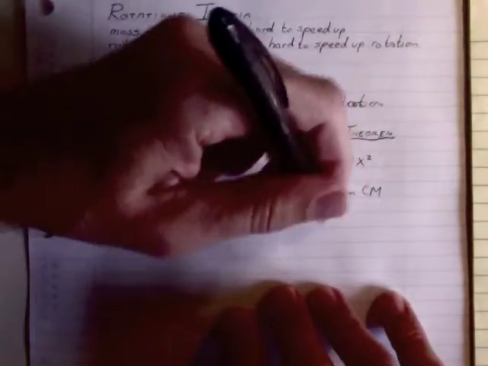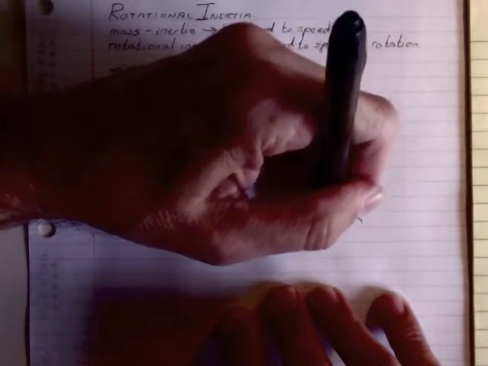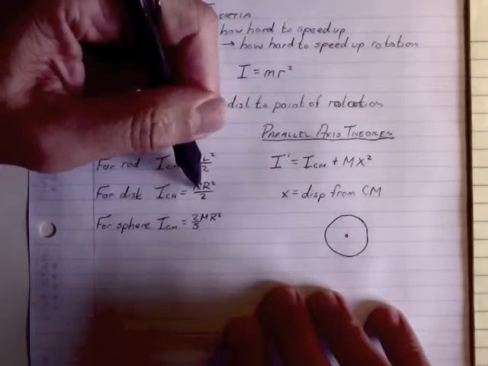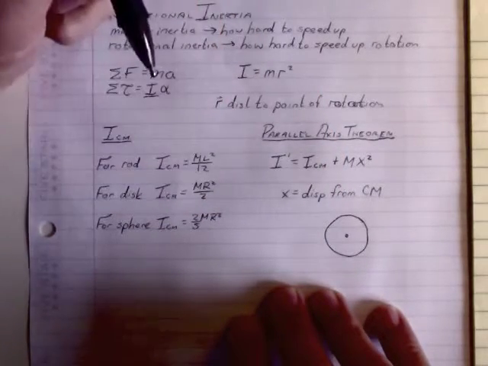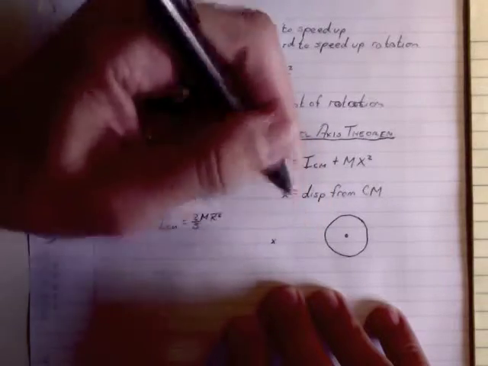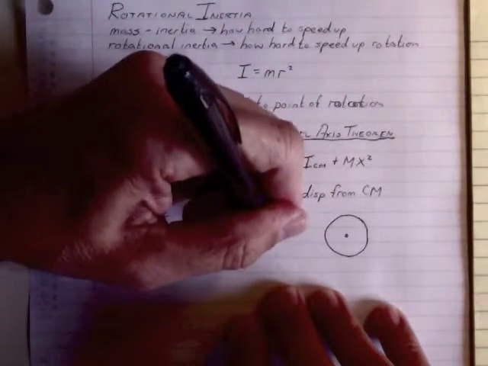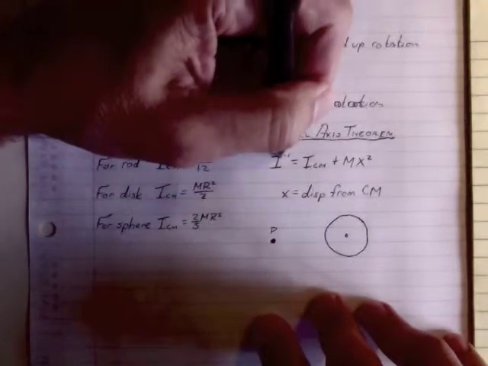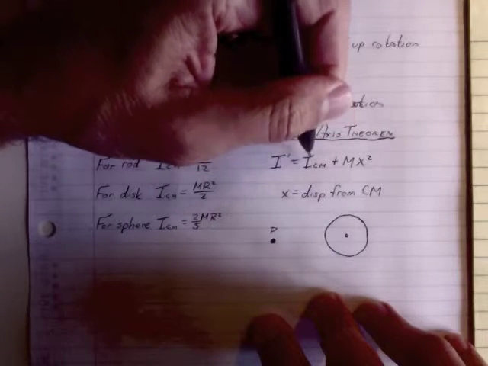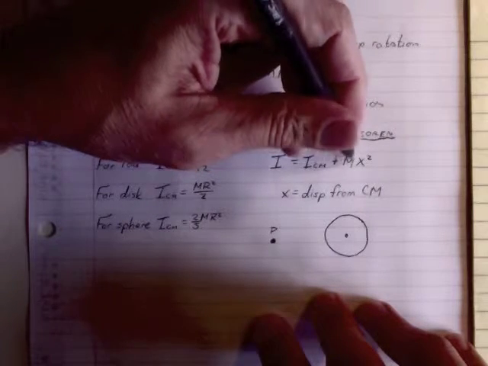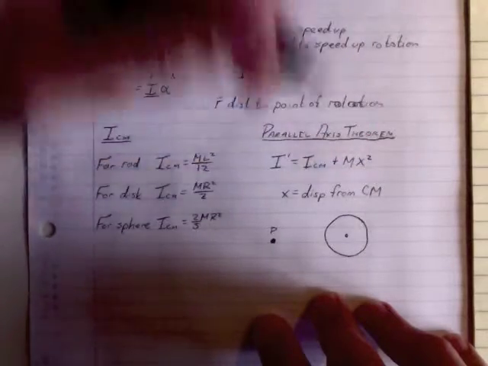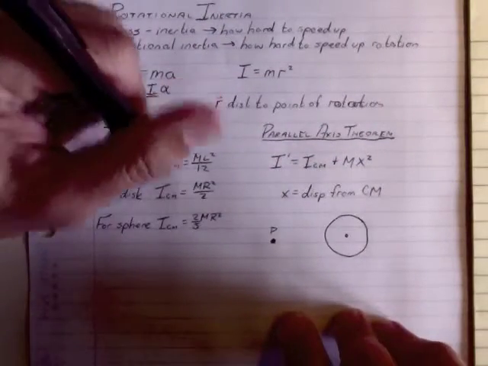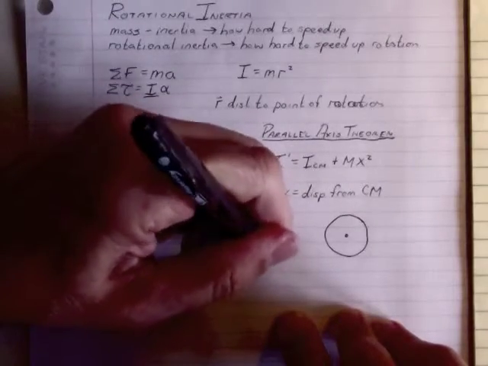So for example, let's take a disk right here. If we rotate it through the center of mass, we know the rotational inertia is m r squared over 2. If, on the other hand, we consider it rotating around here, I'll put a little point here, P, the new rotational inertia will be the rotational inertia around the center of mass plus m times how far we've moved this axis. So we look it up and we say I prime equals I center of mass, which is m r squared over 2.